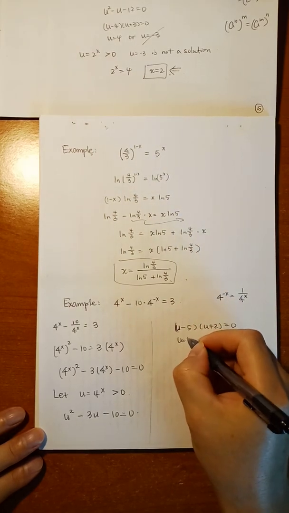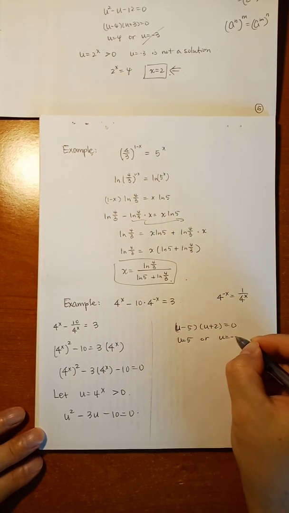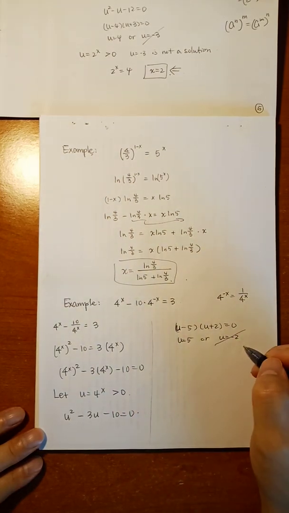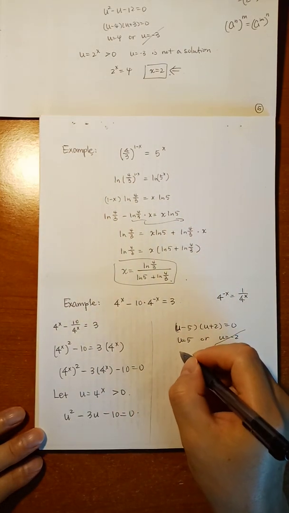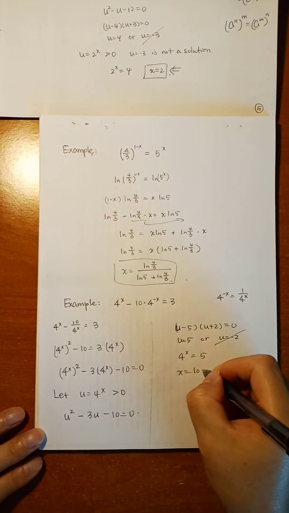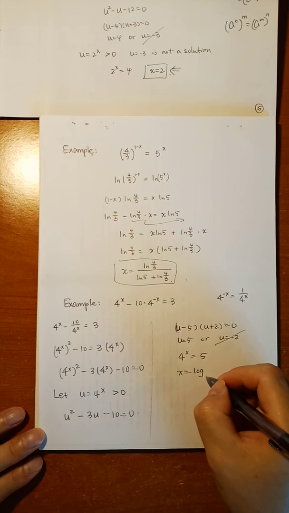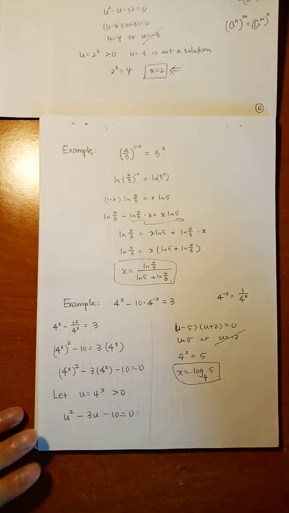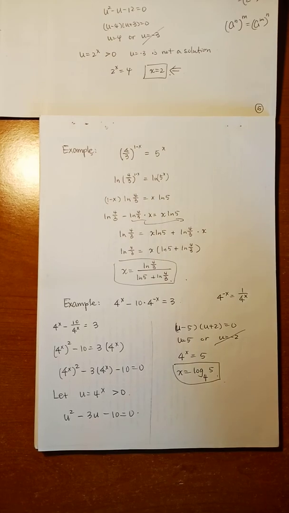So u is equal to 5, or u is equal to negative 2. But u is greater than 0, so this is not a good solution. u is 5, so 4^x is equal to 5, so x is the logarithm to the base 4 of 5. Okay, so this is the solution.